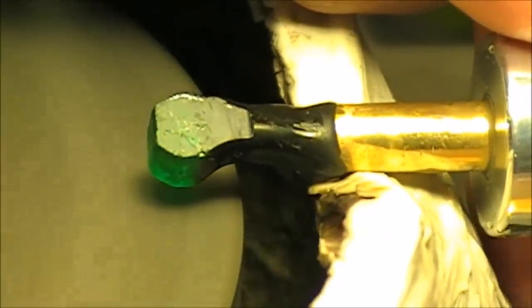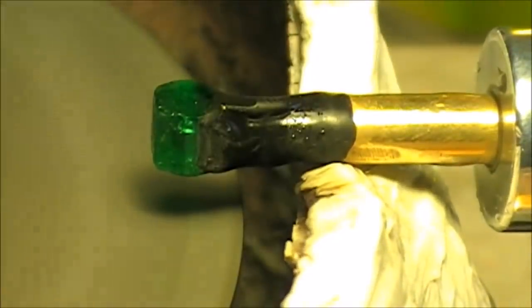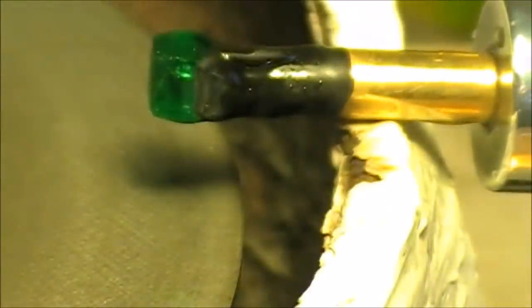A little bit more. Yeah, that's more like it. I like it more. But we have to check. We have to make sure that the stone is still centered.